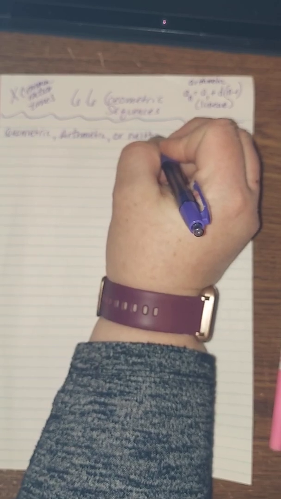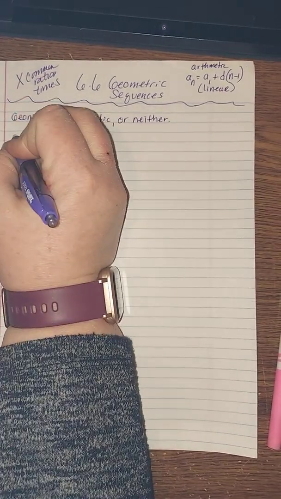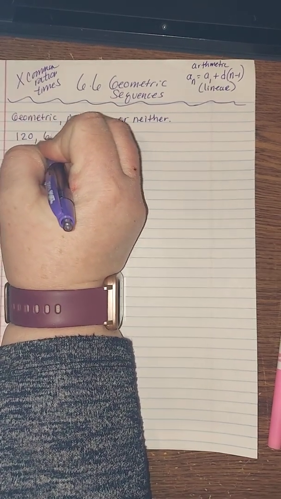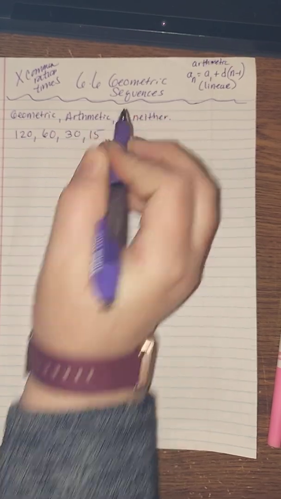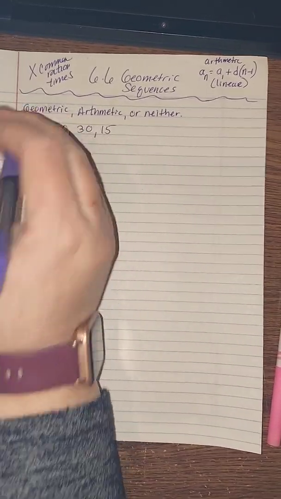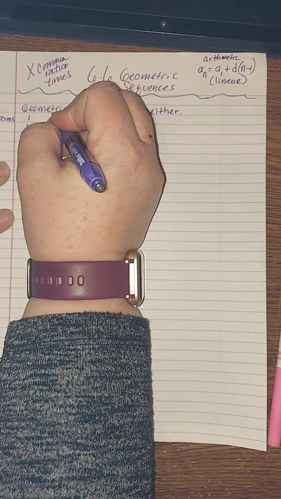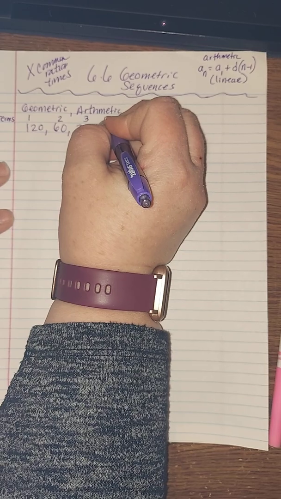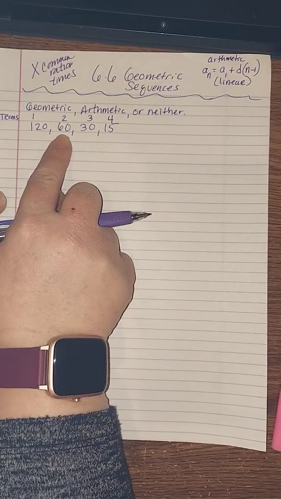Now, this should not come as something new, because we have been doing this with x's and y's, right? So remember, our x and y here would be our terms. Term 1, term 2, term 3, term 4. Remember that? All right, so 120 to 60.